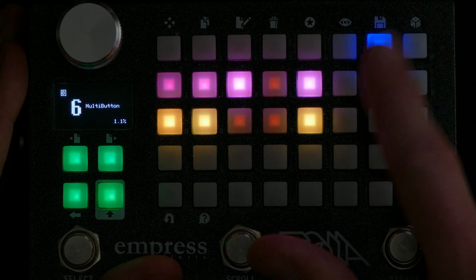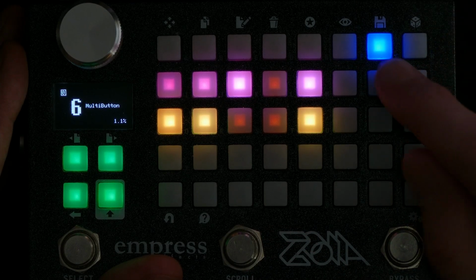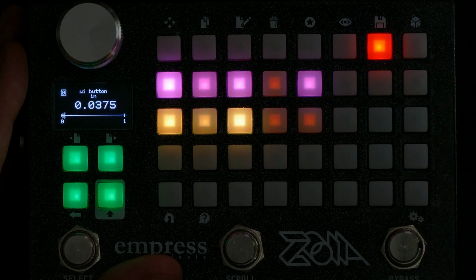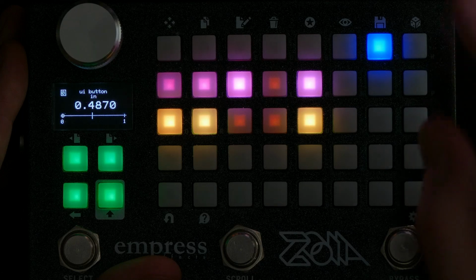I have here a UI button that, when I press it, cycles through three different stages. So it's blue now. I press it, it turns red. I press it, it turns green. I press it, it turns blue again.